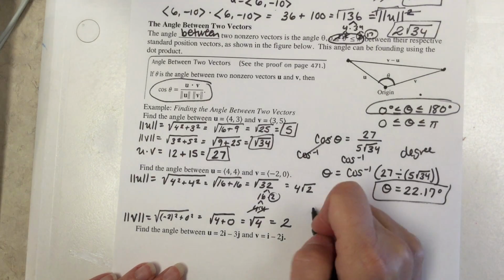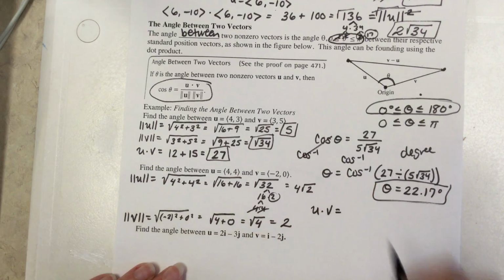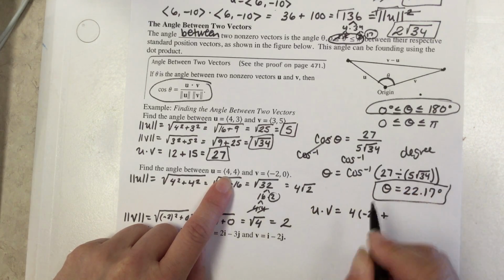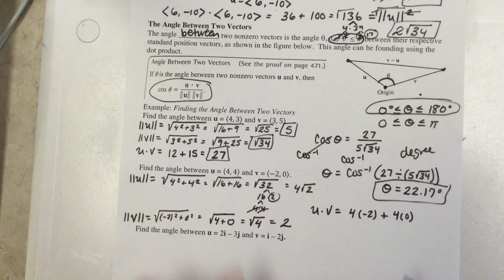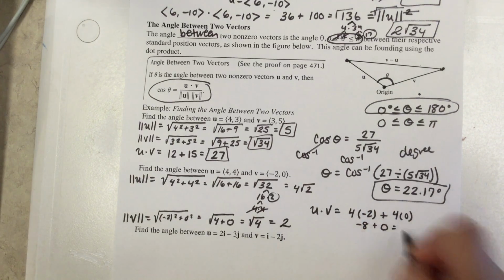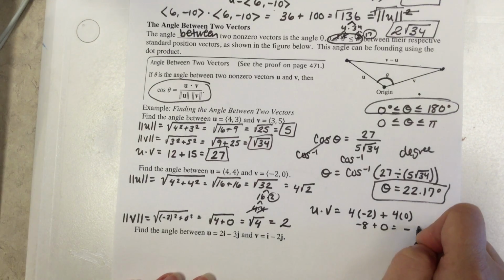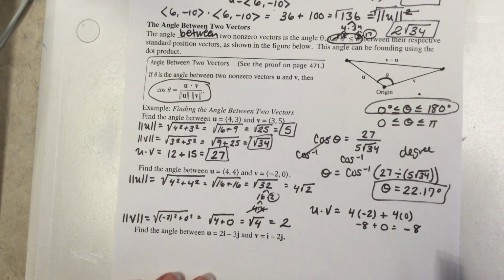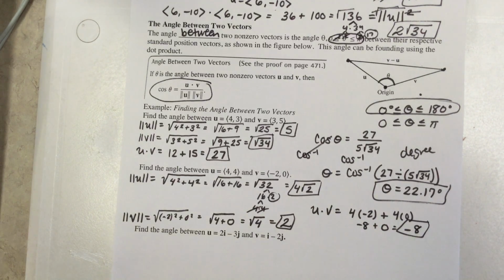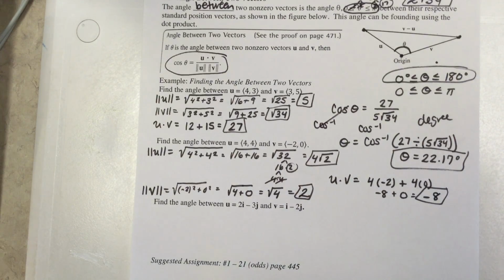Now I'm going to find the dot product. So if I take U times V, multiply the x components, plus multiply the y components. 4 times negative 2 is negative 8. 4 times 0 is 0. Negative 8 plus 0 is negative 8. So I have the dot product, I have the 2 magnitudes. Now let's go ahead, and I ran out of room, so I'm just going to grab a separate sheet of paper here.